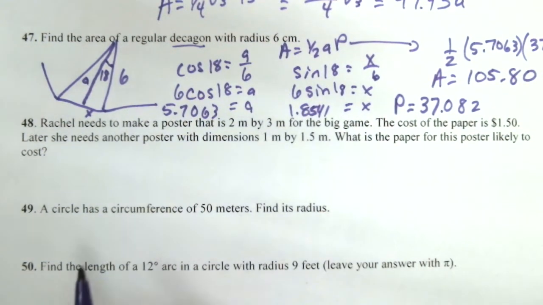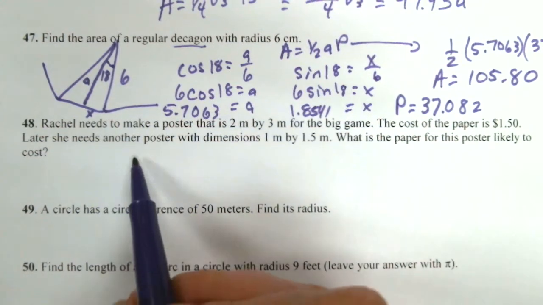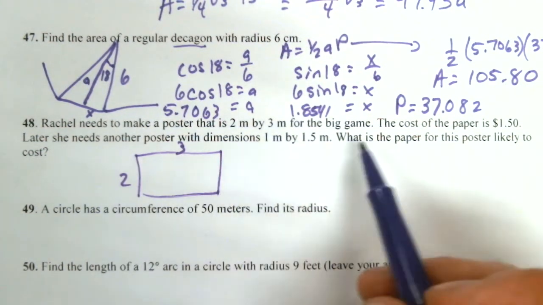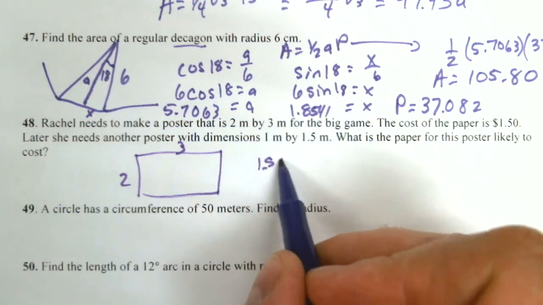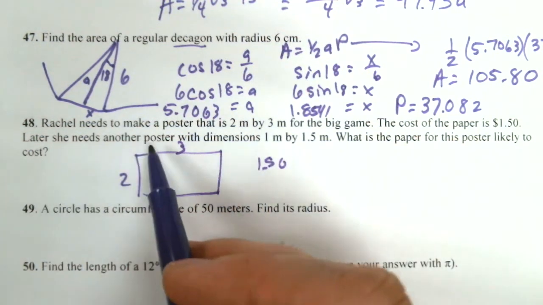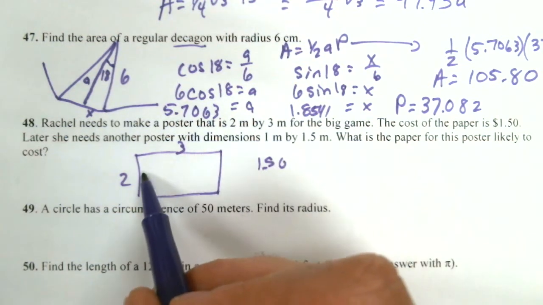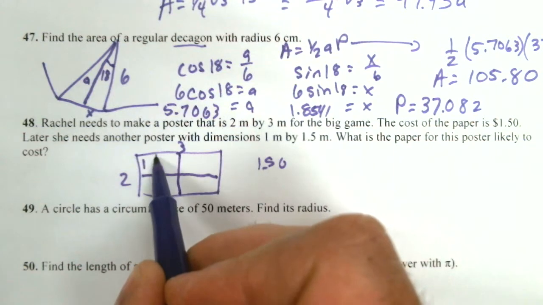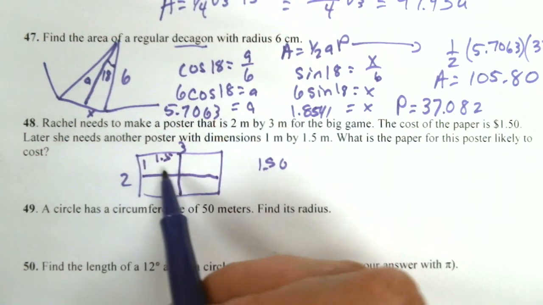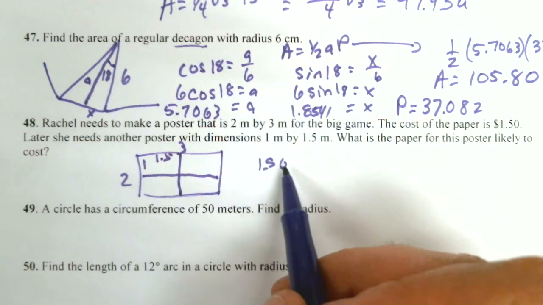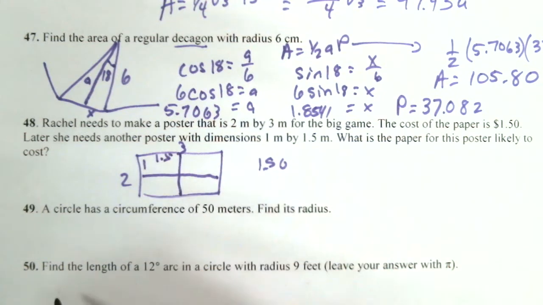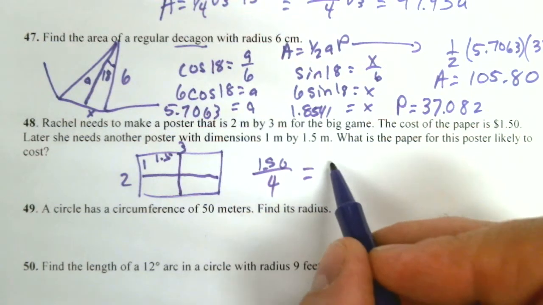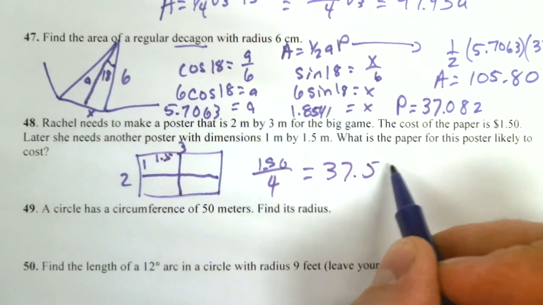48. Rachel needs to make a poster that is 2 meters by 3 meters. The cost of that paper is $1.50. Later she needs to make another poster that is 1 meter by 1.5 meters, so it's half of each of those sides. If we use the original that cost $1.50, we can see that we would get 4 of those parts out of that one. Dividing, I get 37.5 cents.